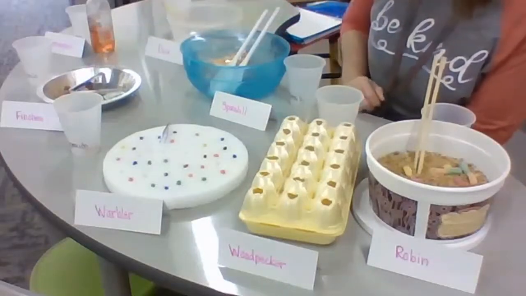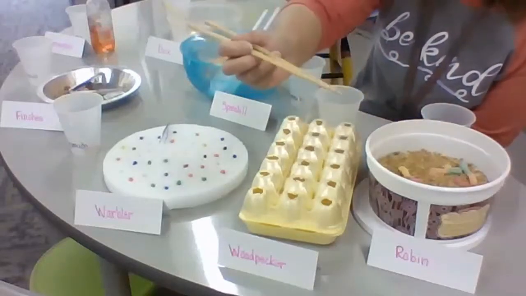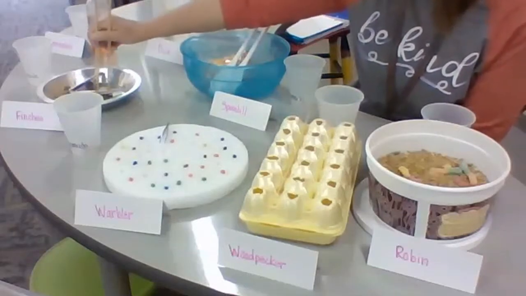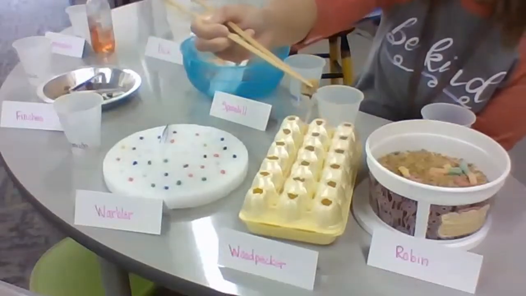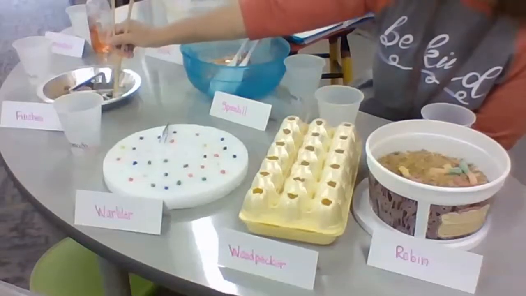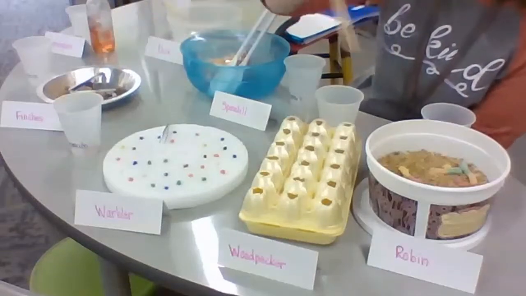Let's see, so again, what if I had the robin's beak? Would a robin's beak do a very good job at cracking open the seeds or the nuts? It would not, right? Okay, so finches are actually birds that you can set out healthy bird seeds for, and they can crack those open with that sturdy beak.